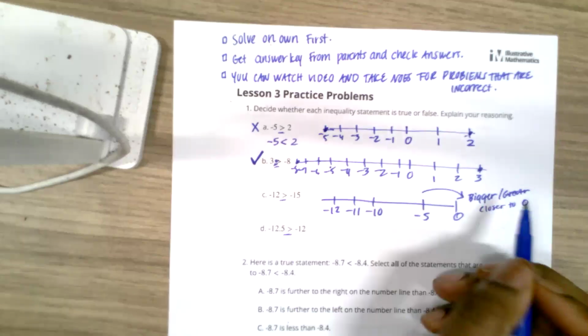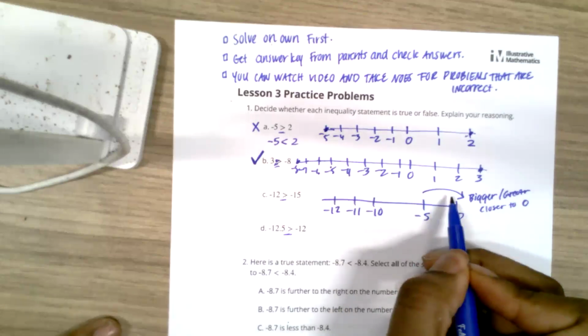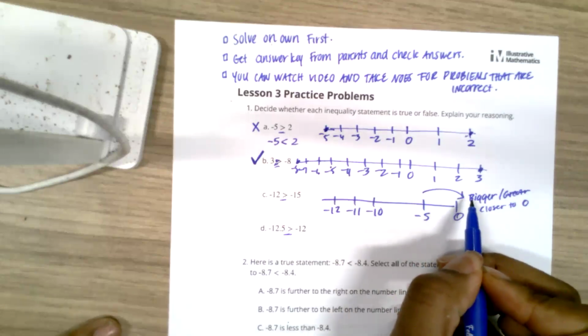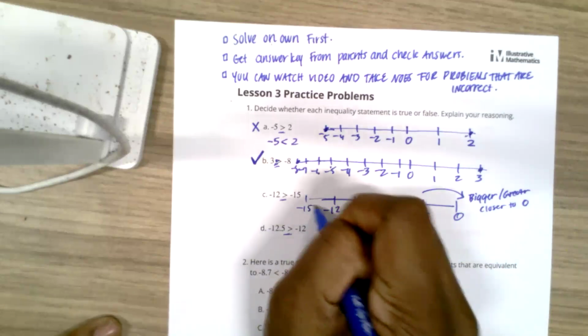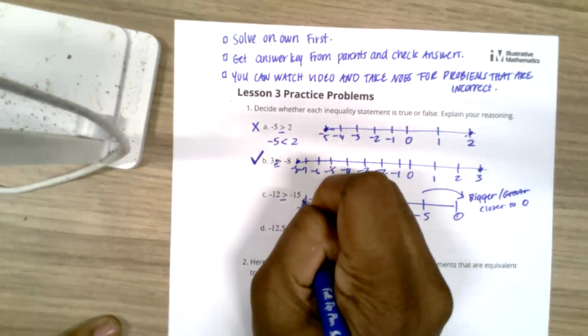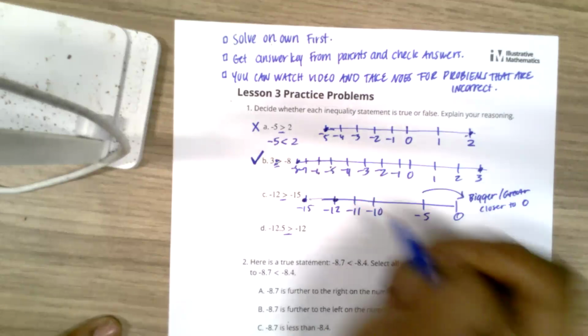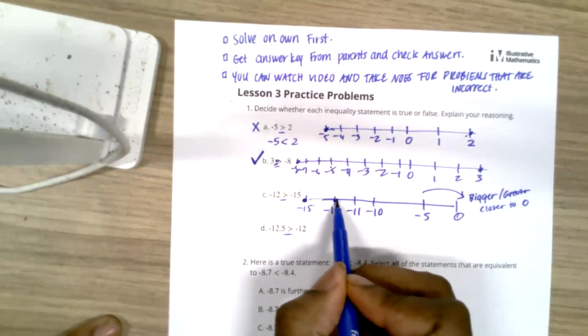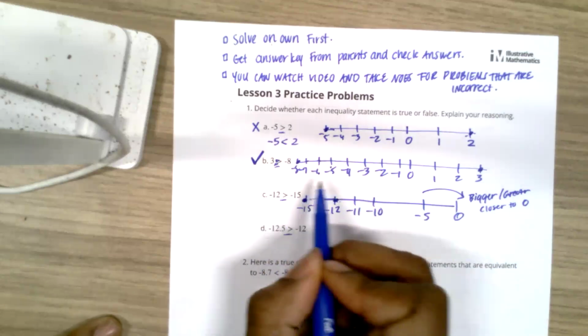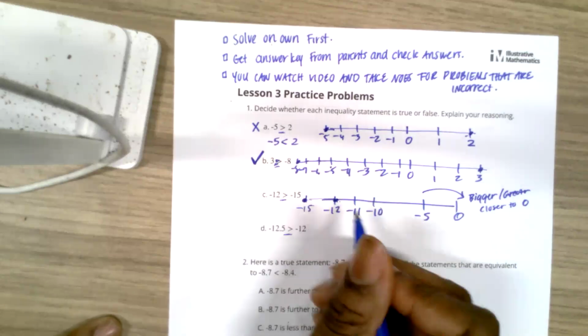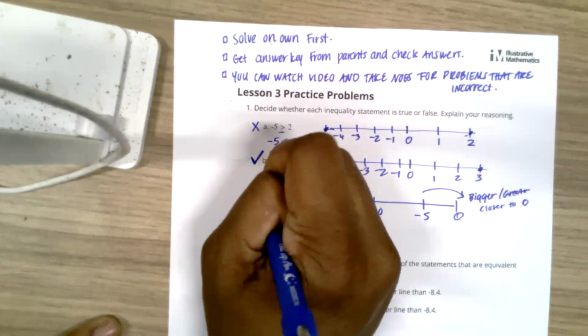Okay, so the bigger is the closest to 0. And this is -15. So we have -15 here, -12. Because -12 is closer to 0 and -15 is further from 0, -12 is bigger than -15.